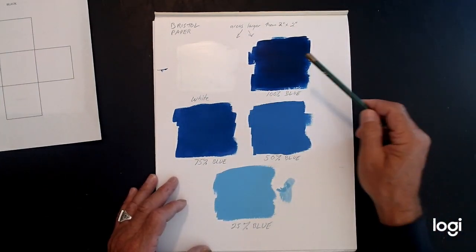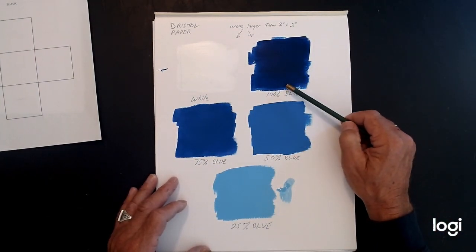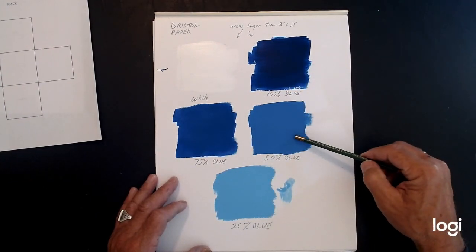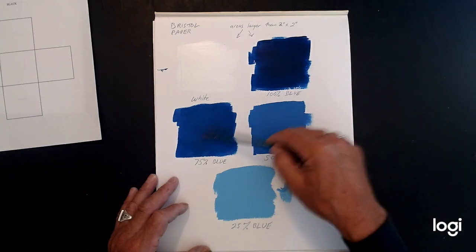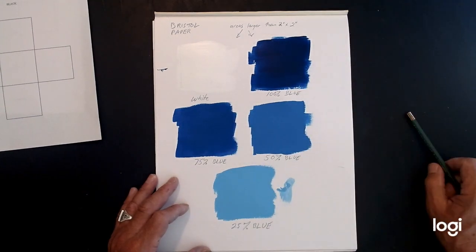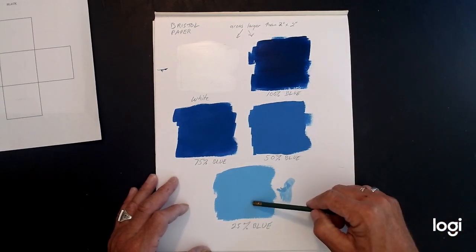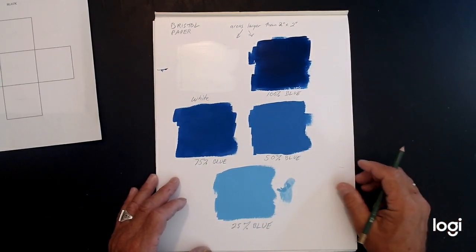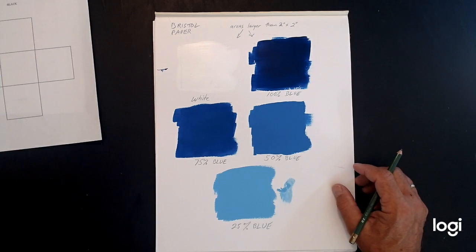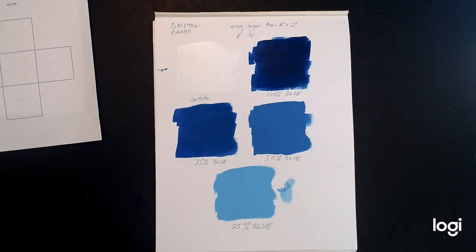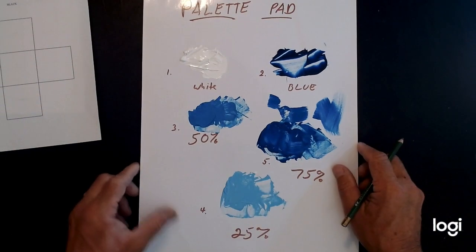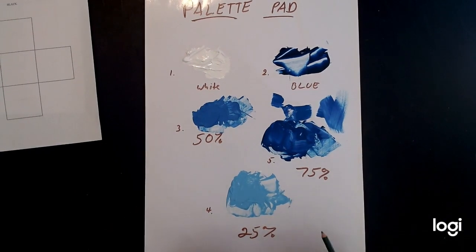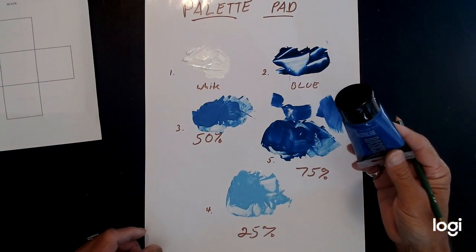Here's white, here's the 100% blue, and by mixing white and blue together, you're getting that 50, and then you're trying to go darker between these two to get the 75, and lighter than the white between here and here to get the 25%. What does this look like in terms of your palette paper pads? I'm getting over laryngitis, so hopefully I'll hold up. Here's the blue that was used in this.